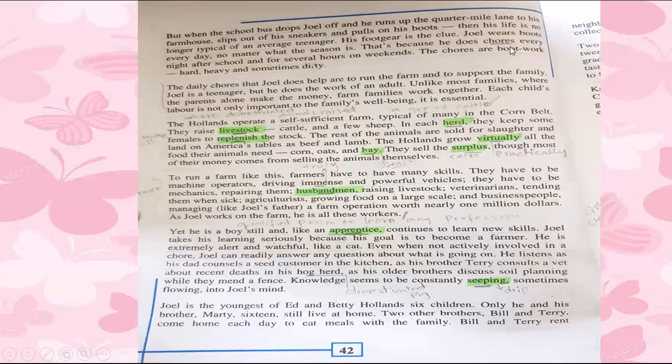That's because he does chores every night after school. So it was his routine. It was not a matter of a day or two, but it was his regular routine. He was in practice after school and for several hours on weekends. Yes, even he used to spend a lot of time there, even on weekends. The chores are boot work. Yes, that's what footgear he mentioned before, and hard, heavy, and sometimes dirty. For sure, of course, once you are in the farmhouse over there, you are going to see livestock and different animals, and cattle are there, so of course you have to see each and everything over there.